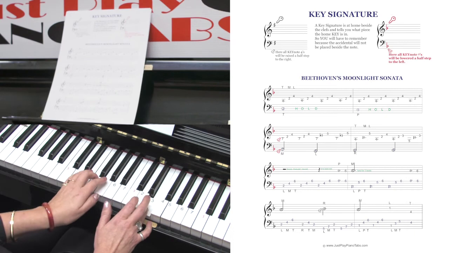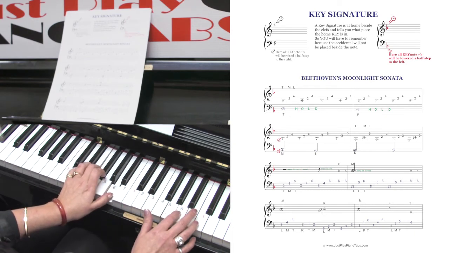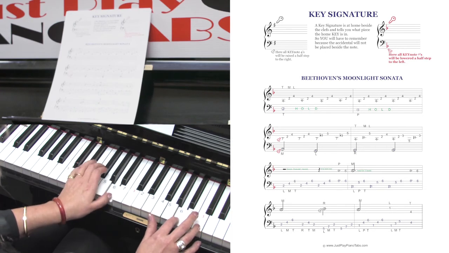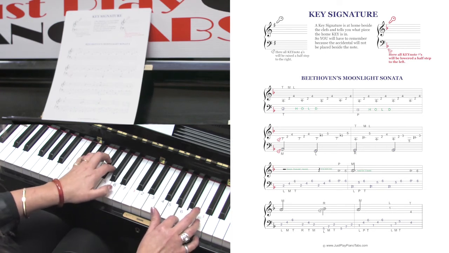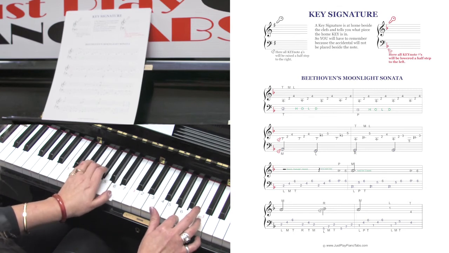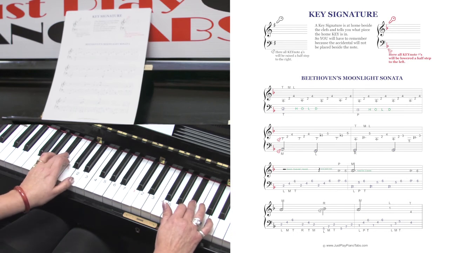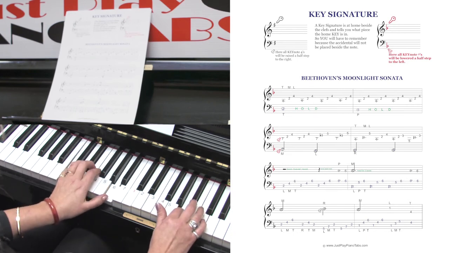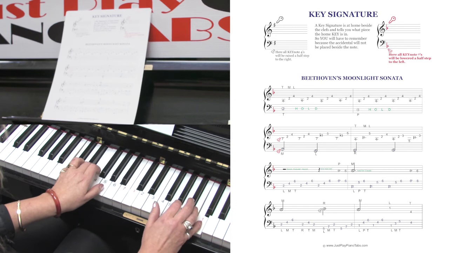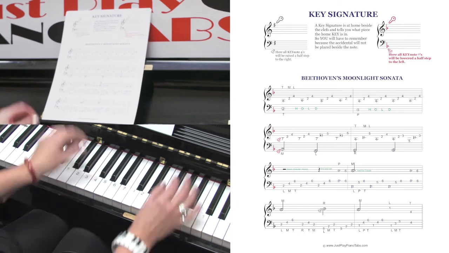Nothing in the right hand, left hand. 2, 4, 6, 2, 4, 6. Now here's our beats, the dotted notes. There's your 7 flats coming. And just Moonlight Sonata. So there you go.